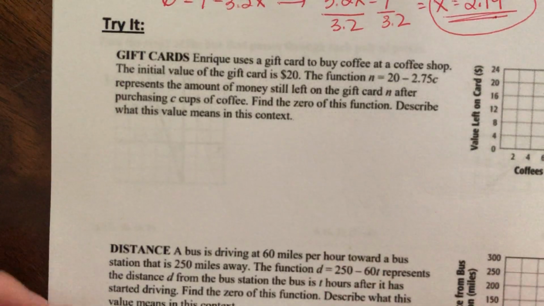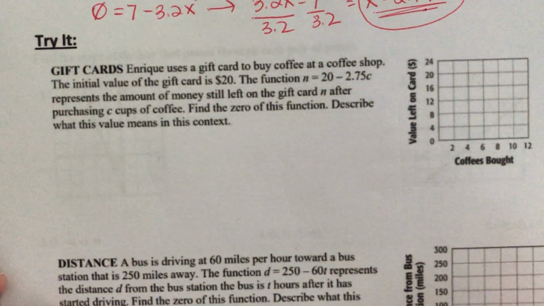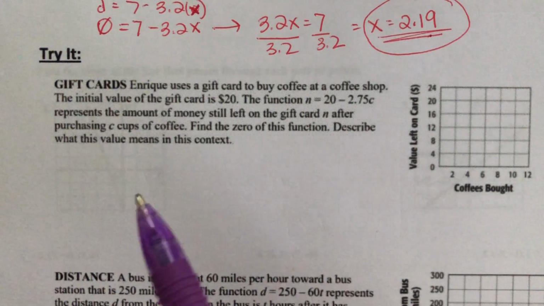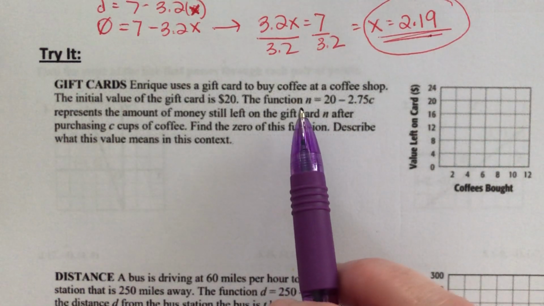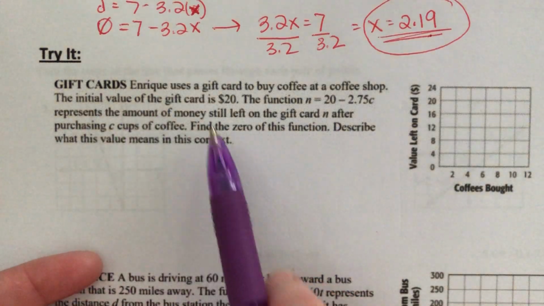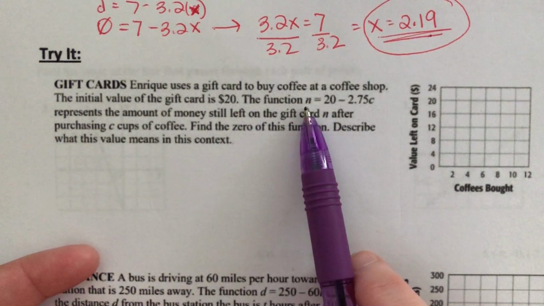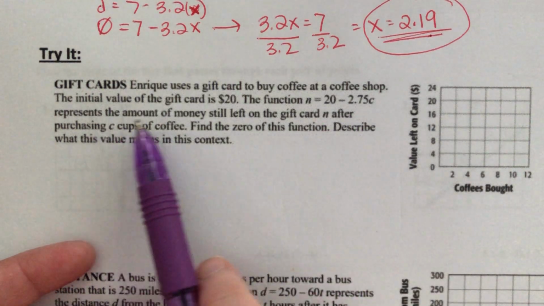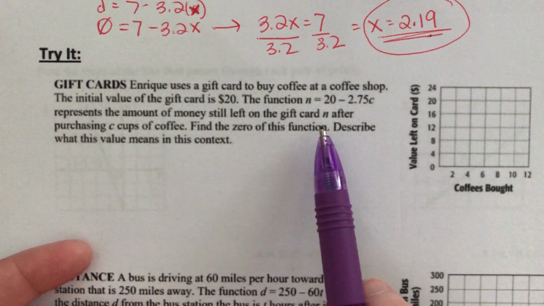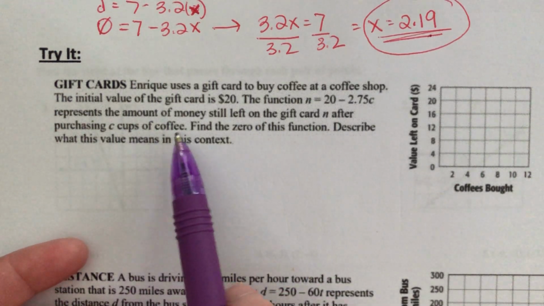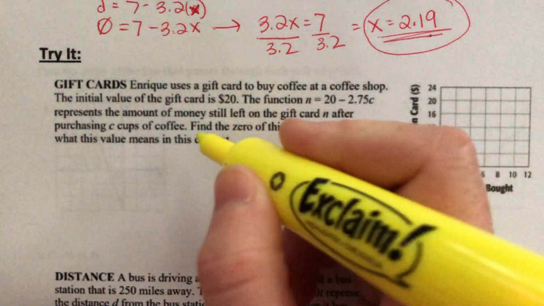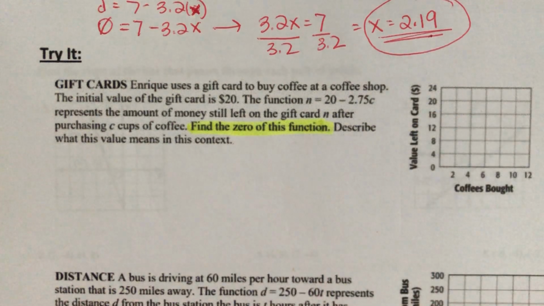All right, so let's do a couple on our own, just a couple word problems here. And then this video is donezo. All right, gift cards. Let me use a different pen. Gift cards. Enrique uses a gift card to buy coffee at a coffee shop. The initial value of the gift card is $20. The function n equals 20 minus 2.75c represents the amount of money still left on the card after purchasing c cups of coffee. Find the 0 of this function. That means find the solution. Find x when y is 0. And describe what this value means in context, right?